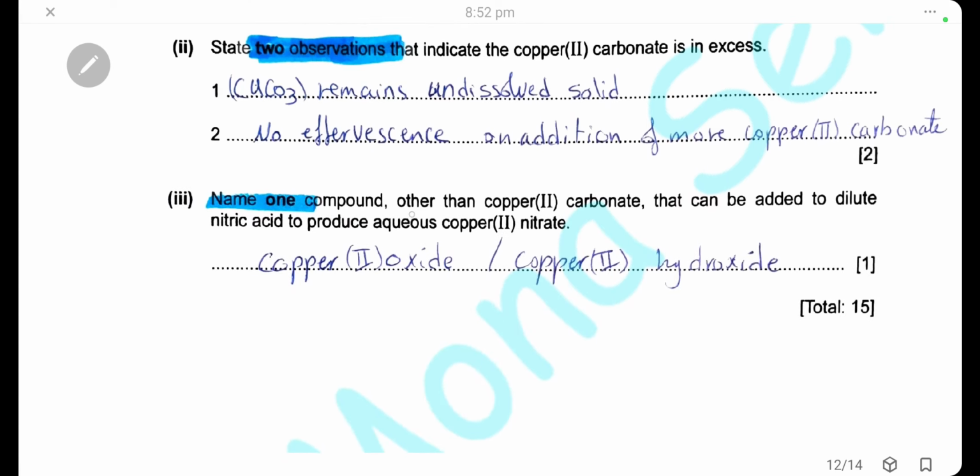Name one compound other than copper 2 carbonate that can be added to dilute nitric acid to produce aqueous copper nitrate. Also, copper 2 oxide or copper 2 hydroxide, any one of them can react with nitric acid to produce copper 2 nitrate.